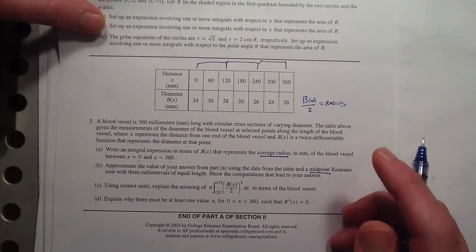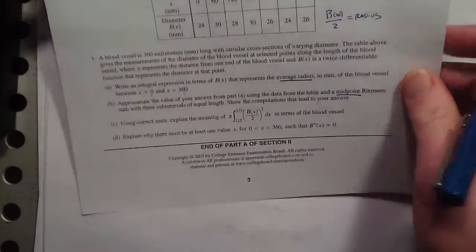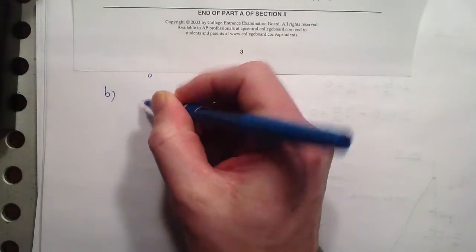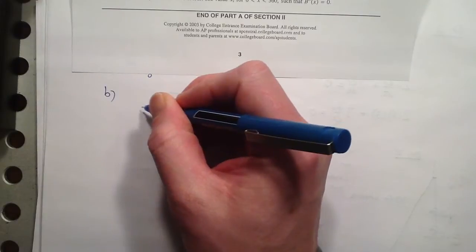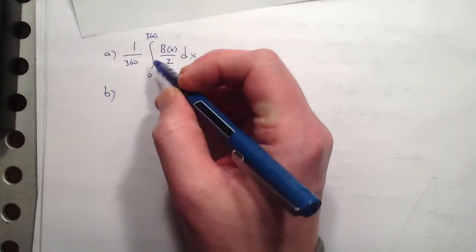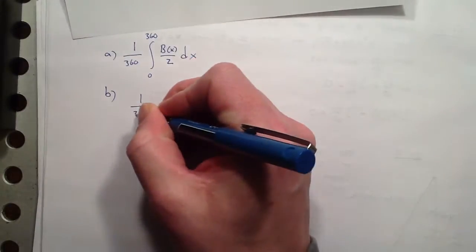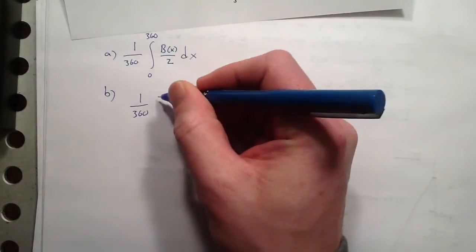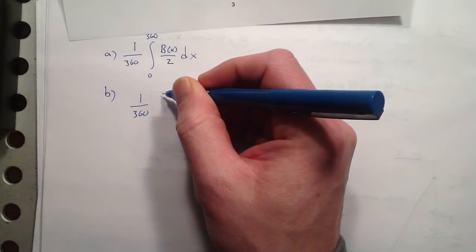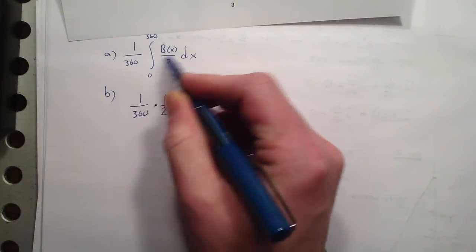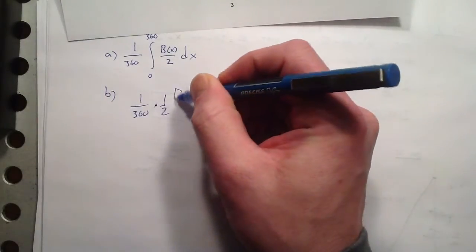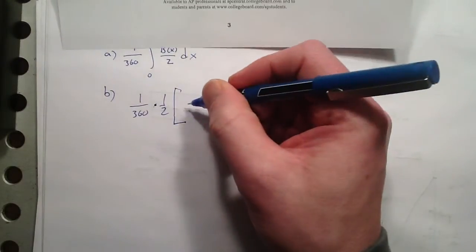So let's see if we can find that. So let's see, the first rectangle is, oh, and by the way, we're still doing the 1 over 360, right, because we're approximating this. And I'm also going to pull this 1/2 here to the outside so I can just deal with the b function. All right, now let's get the area of these three rectangles.